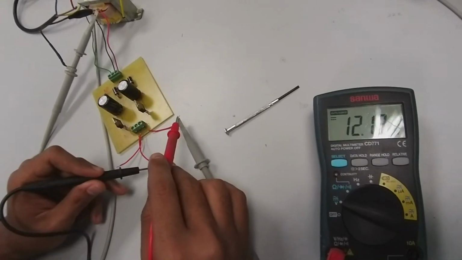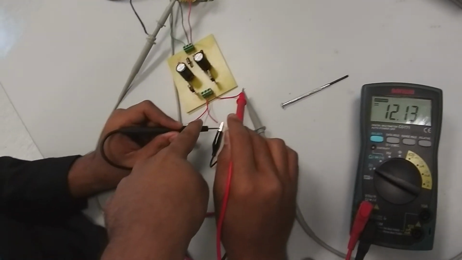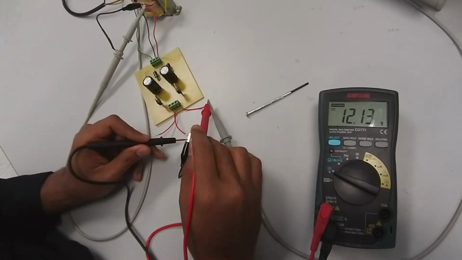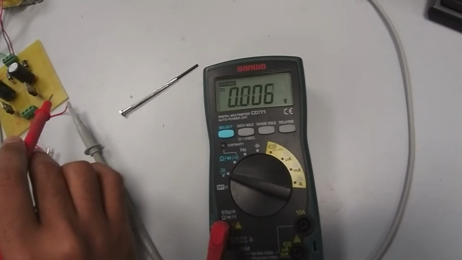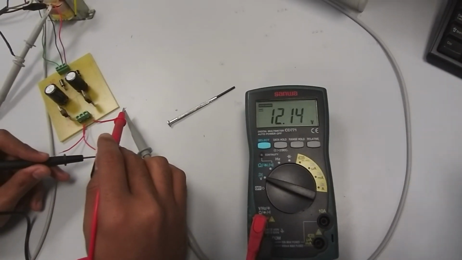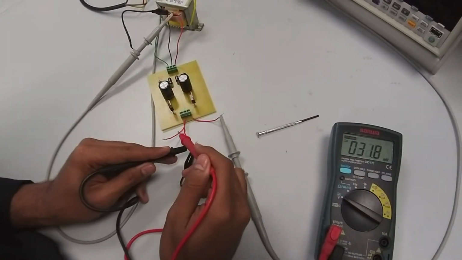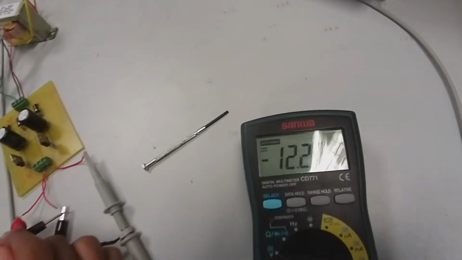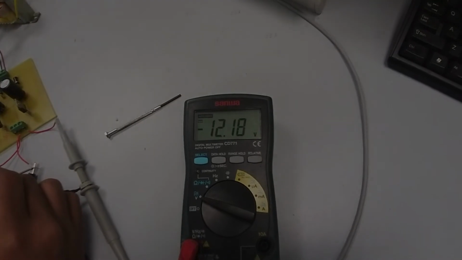when we connect the multimeter, this one is the positive and this one is the ground. When we do the correct connection, we get this value, which is almost 12 volt. It's 12 volt, yes. Try to connect to the negative part. For the negative part also we get the same value, only differing a little bit, just a tiny difference.